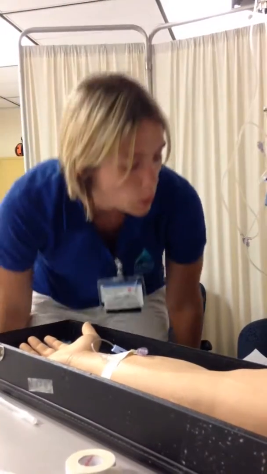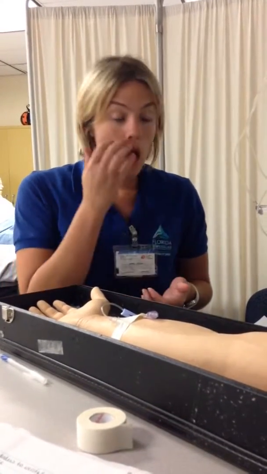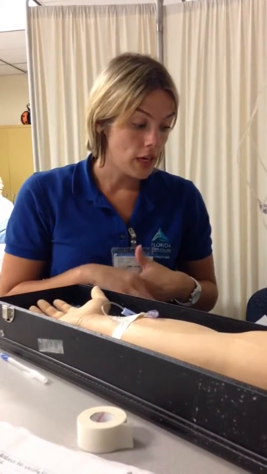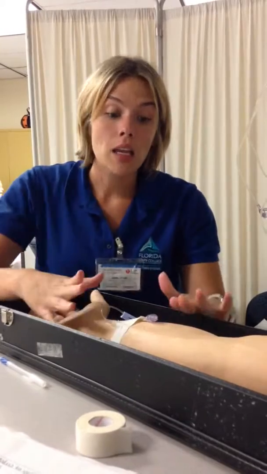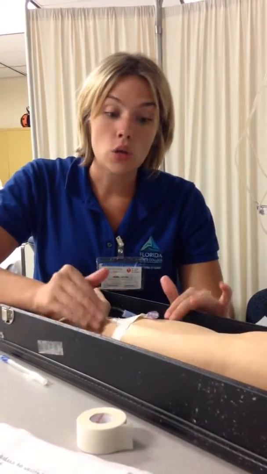Now I'm going to document it. I'm going to unscrew this, dispose of this, then document the medication administration on my MAR. I'm going to record the start and finish time. The condition of the site at this point: it's patent, it went in nice, there's no swelling, no tenderness, and the patient has no complaints. I'm going to record the saline flush volume.